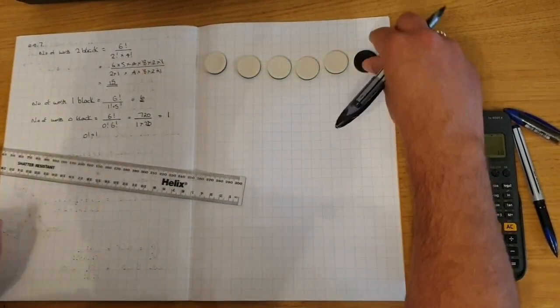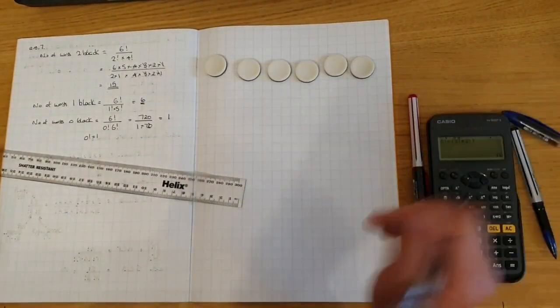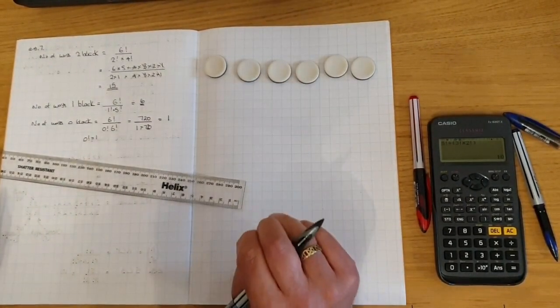And if you think about it, that's completely logical. How many ways are there of having no black counters? That one, no others.